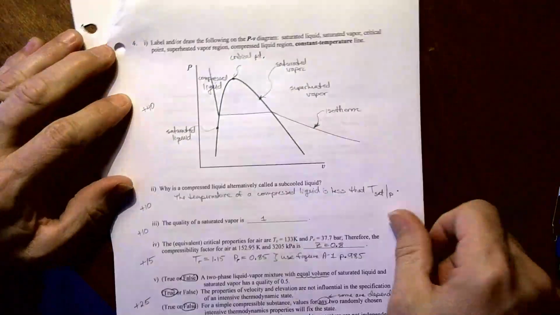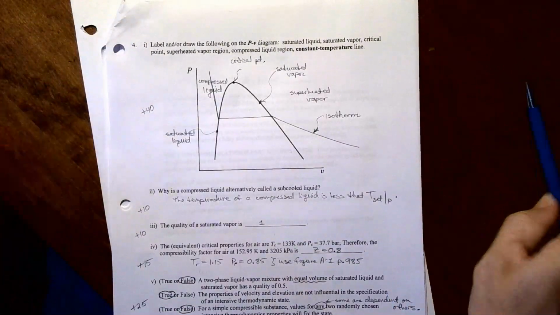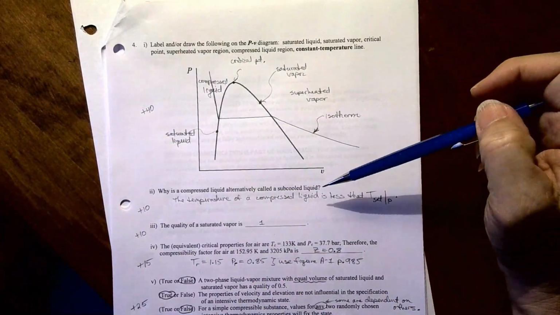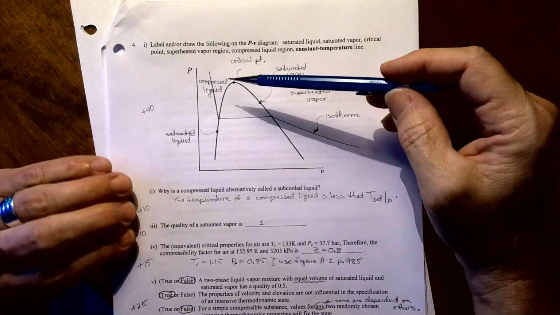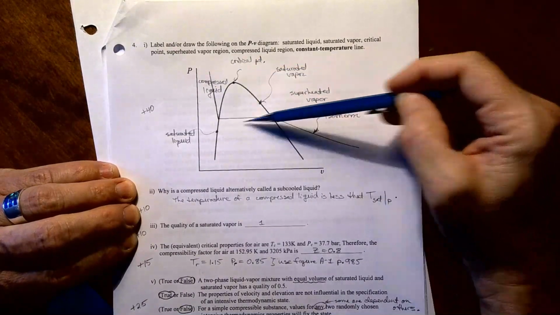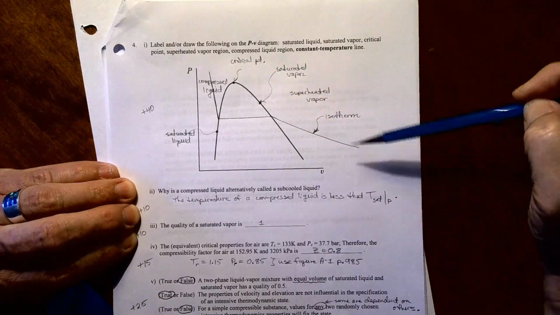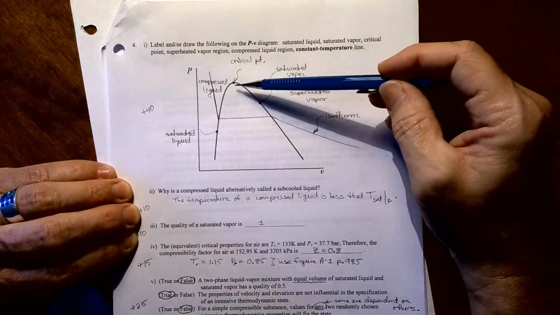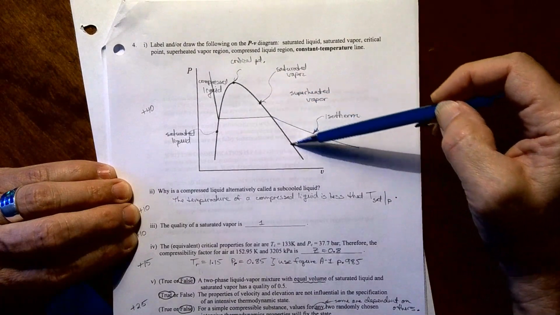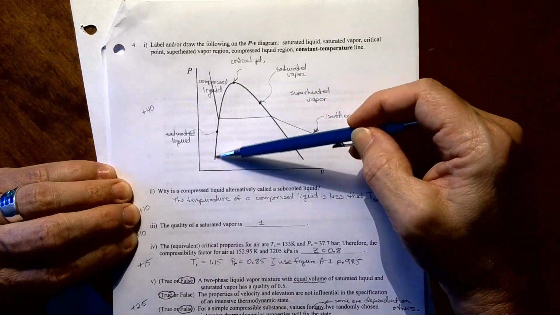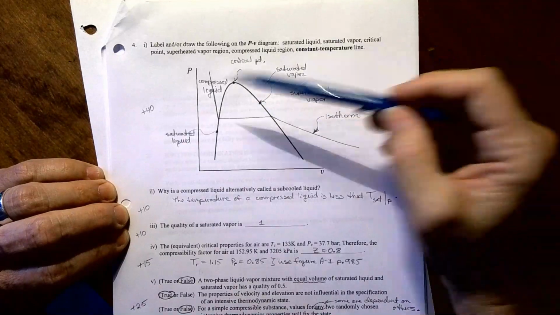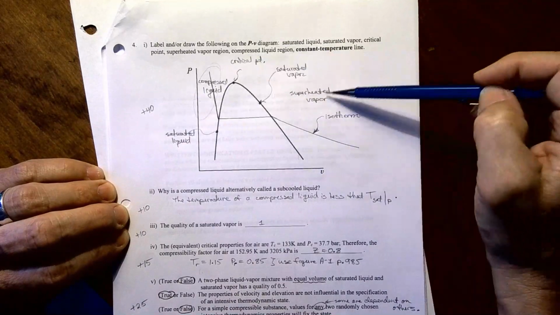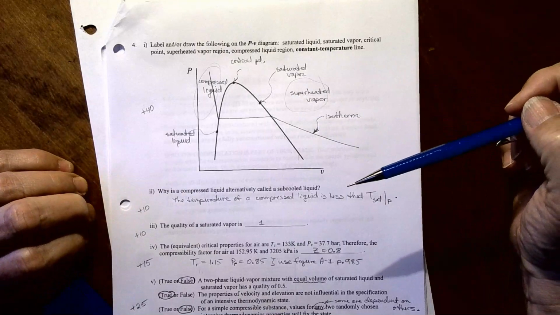Your short answer problem. Identify an isotherm on a PV diagram. So the isotherm on a PV diagram is the one that goes down and to the right. You had to identify the saturated vapor is everything on this line. Saturated liquid is everything on that line. Where those two come together at the peak is the critical point. Compressed liquid is on this side of the wet dome. Superheated is on the right side of the wet dome.